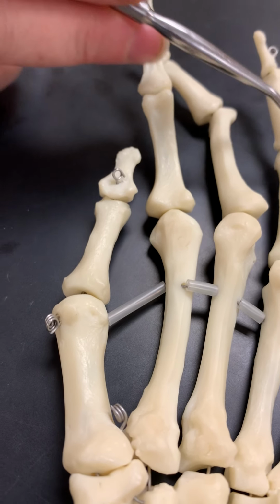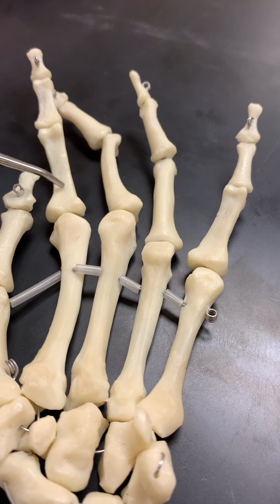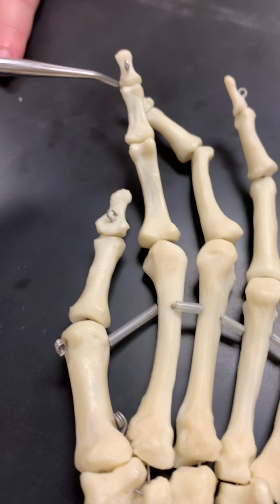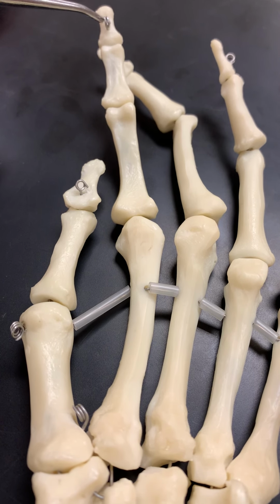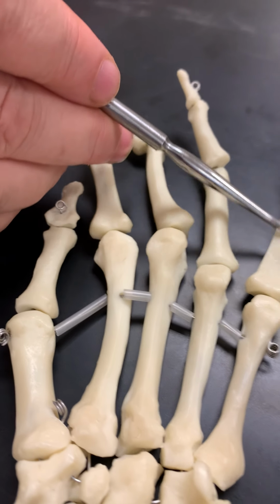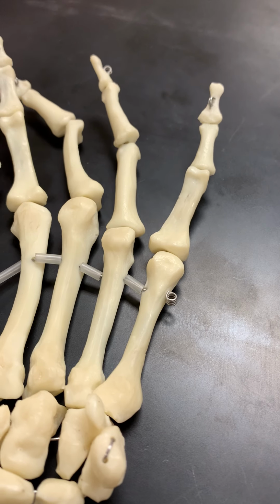Digits 2, 3, 4, and 5 have 3 phalanges. So for instance, this would be my second proximal phalange, my second middle or intermediate phalange, and my second distal phalange. This would be my 5th proximal phalange, my 5th middle or intermediate phalange, my 5th distal phalange.